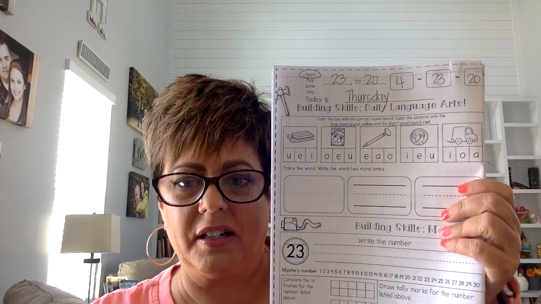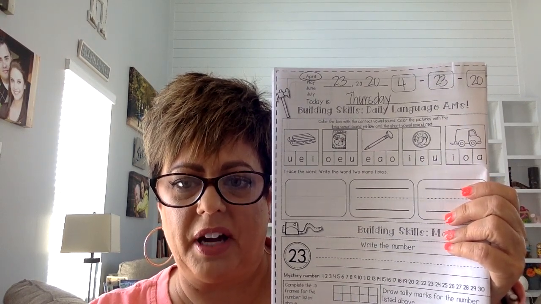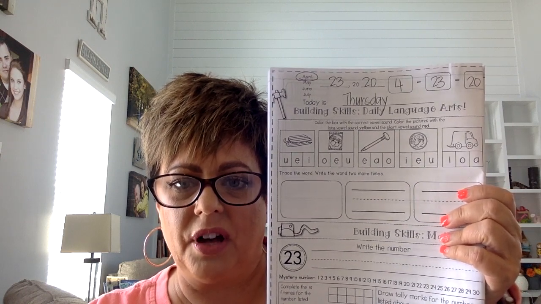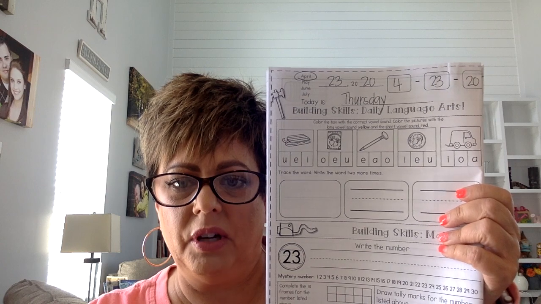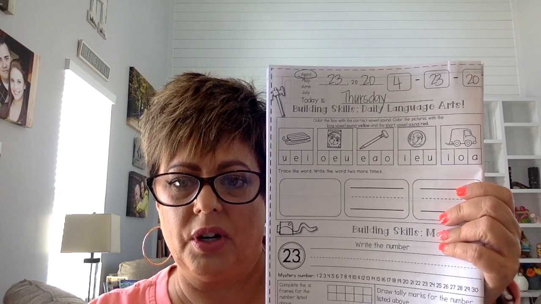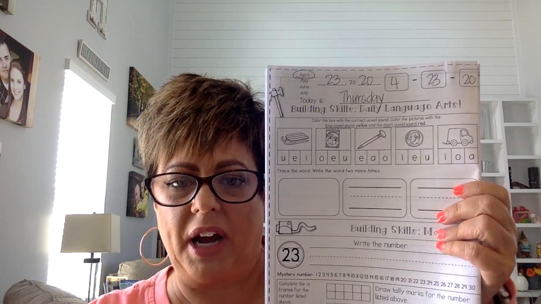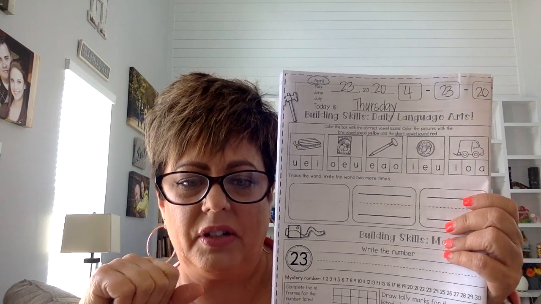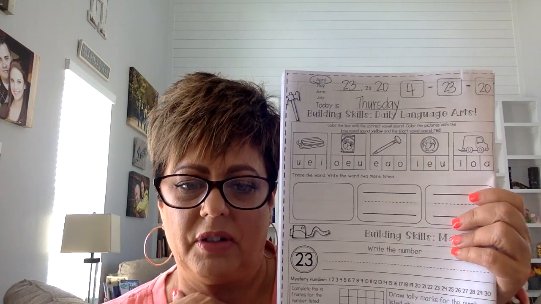Okay, it says color the box with the correct vowel sound. Color the pictures with the long vowel sound yellow and the short vowel sound red. So, let's think about our long vowel sounds and our short vowel sounds.